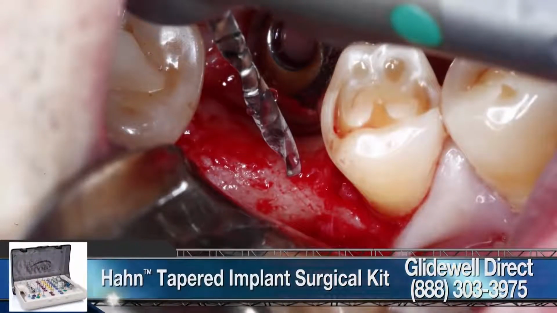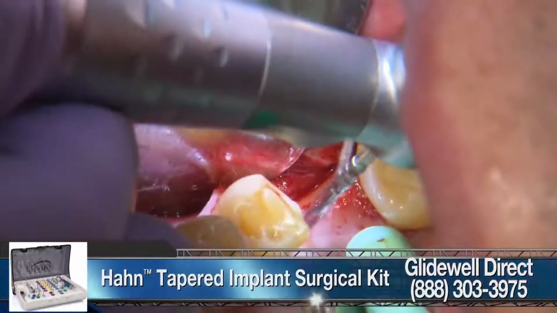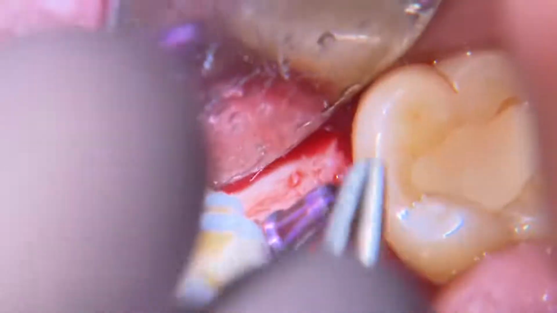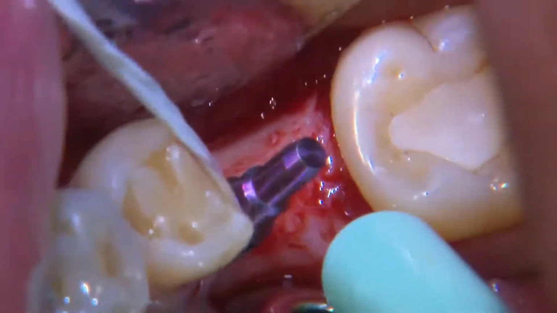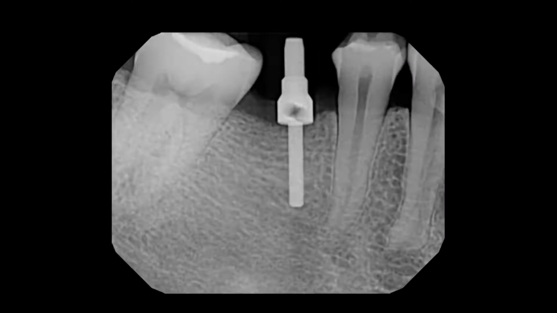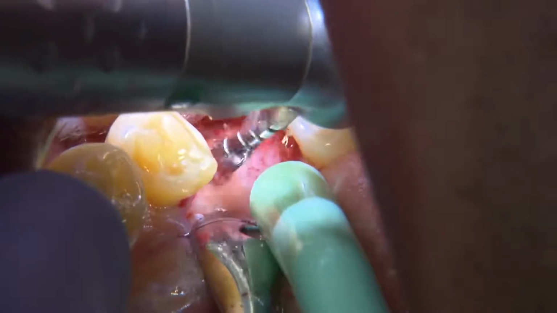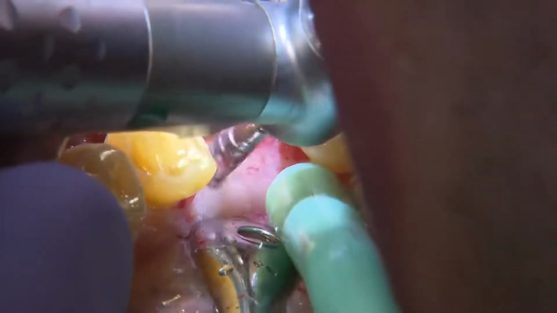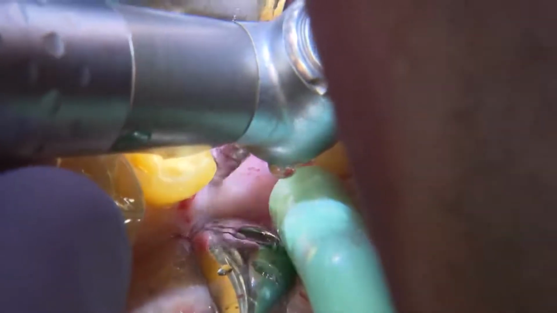my start drill. Usually what I like to do is create that initial osteotomy with the start drill, and then take the parallel pin and place it into the osteotomy site and take a radiograph. This will help me gauge the direction of this implant and whether I'm going in the right direction or not. Visually, I can look at it and say, this parallel pin is coming out exactly where I want my screw access hole if I'm placing a screw retained final restoration. If it's not, then I can make adjustments with every subsequent drill that I'm going to be using moving forward.